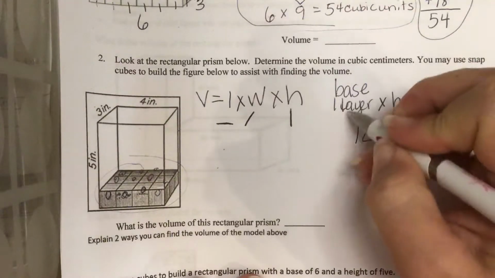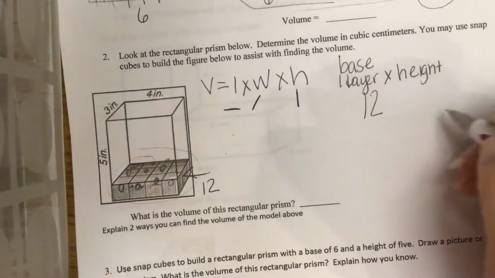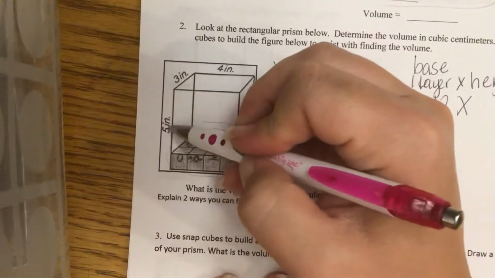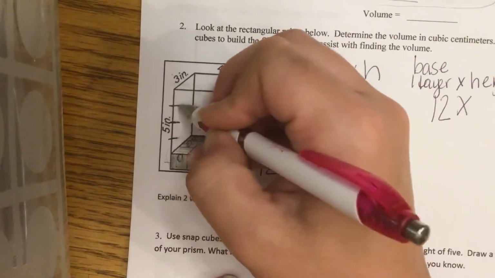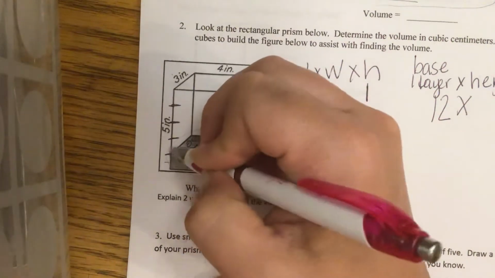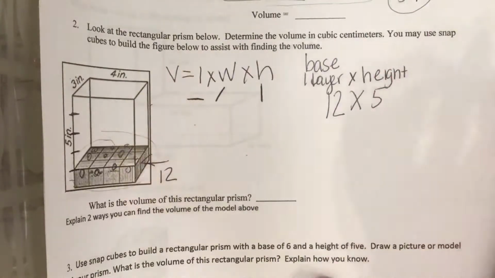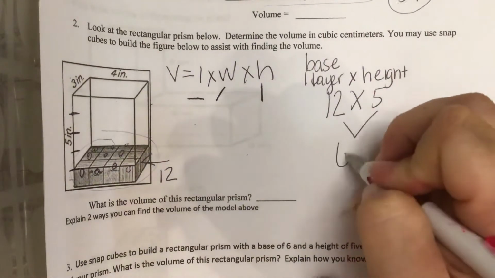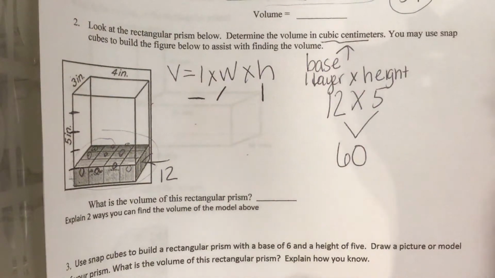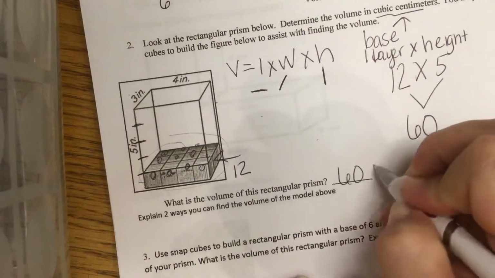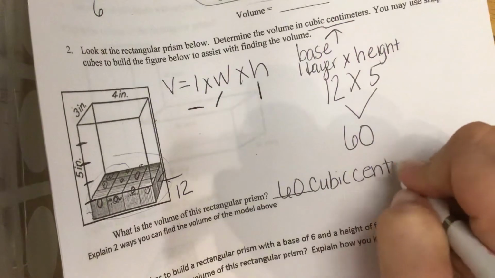There's 12 in each layer. How many layers are there going to be? Well, that's right here, 5. 1, 2, 3, 4, 5. So 12 times 5. 12 times 5 is 60. I'm looking back up here. 60 cubic centimeters.